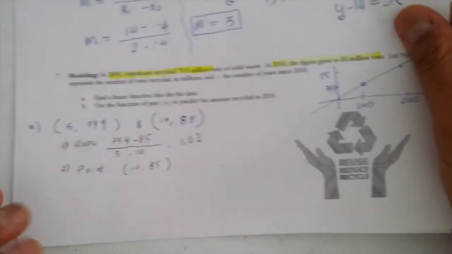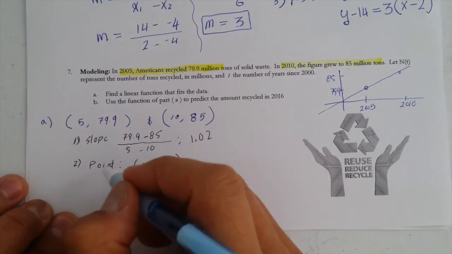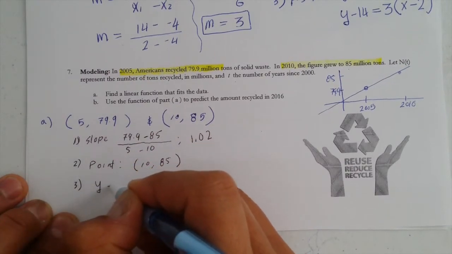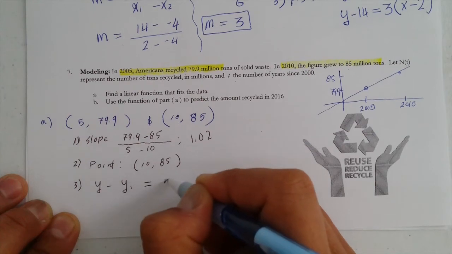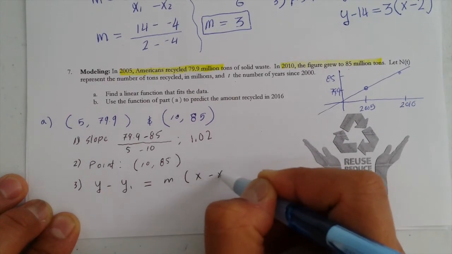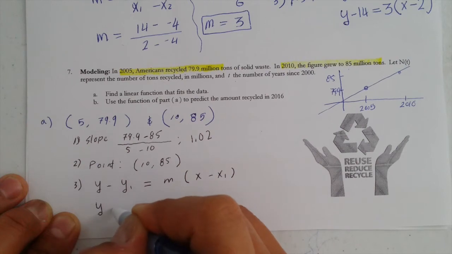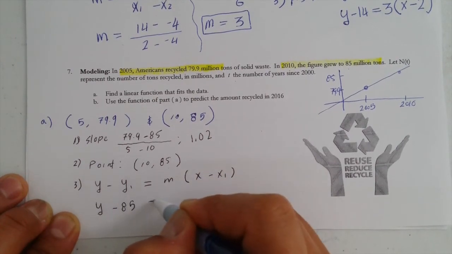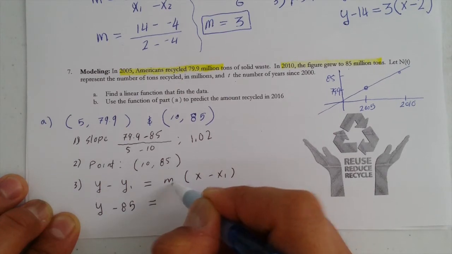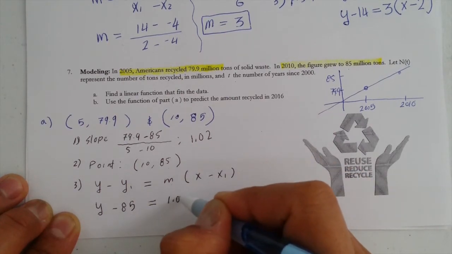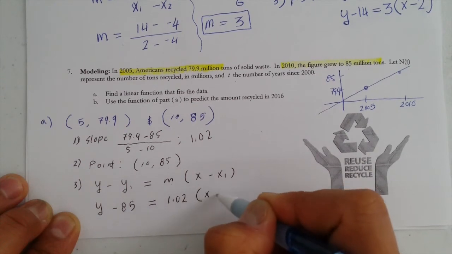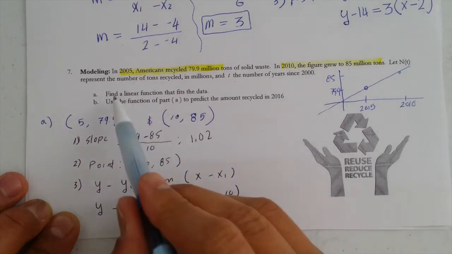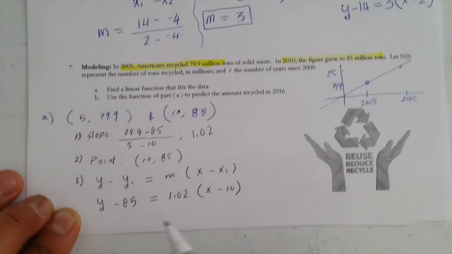Remember that I need to use point-slope form: y minus y1 equals m times x minus x1. y minus y1 is y minus 85, equals m, which is 1.02, times x minus x1. Find a linear function that fits the data.